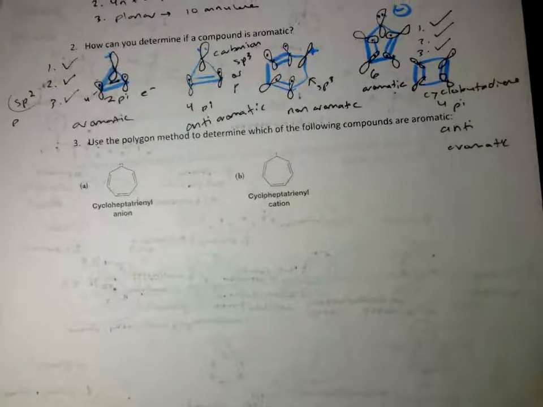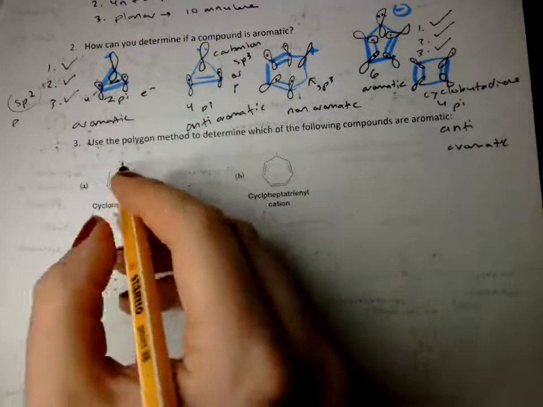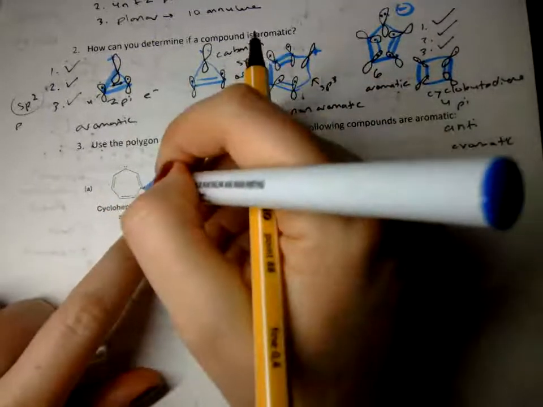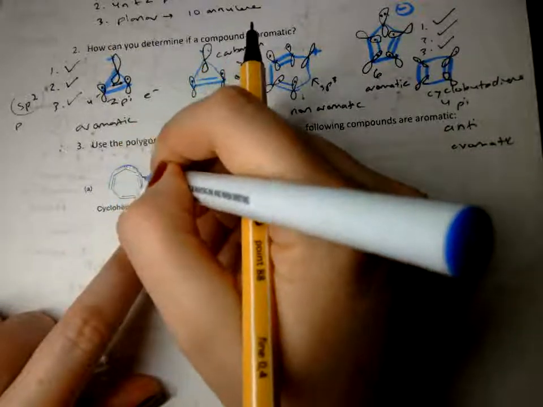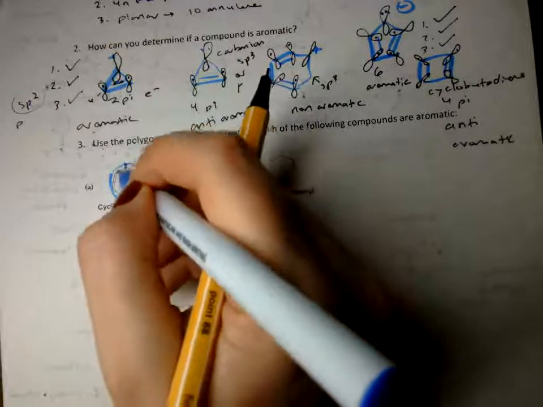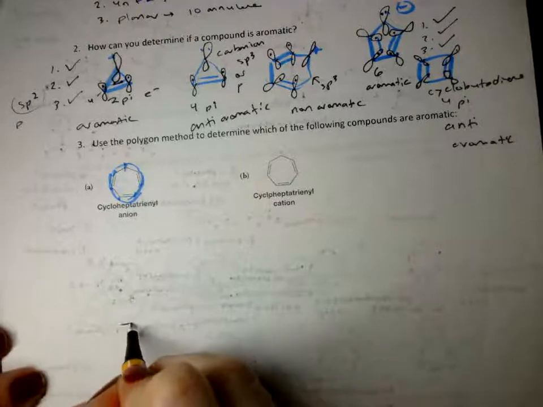And then last but not least, use the polygon inscribed in a circle method to determine which of these are aromatic. So I love the polygon and circle method, but the biggest thing you have to remember is one vertex has to be pointing down. So how this works is you pick a place to point down. Any one will do. You draw a circle around it, and then anywhere the point touches, that's a molecular orbital. So I think this is a lot easier than the other molecular orbital theory.